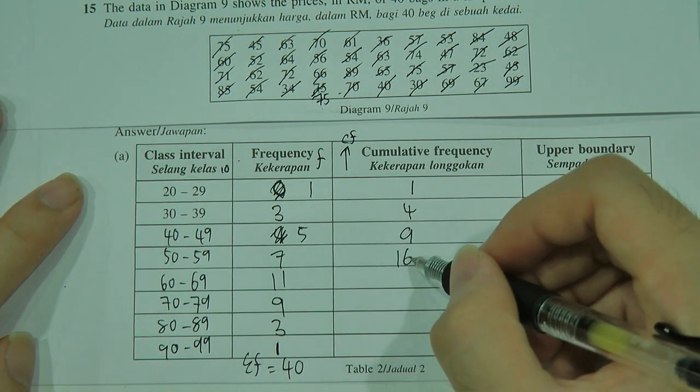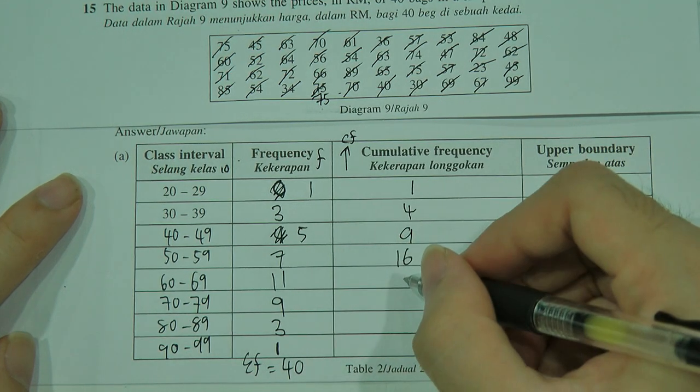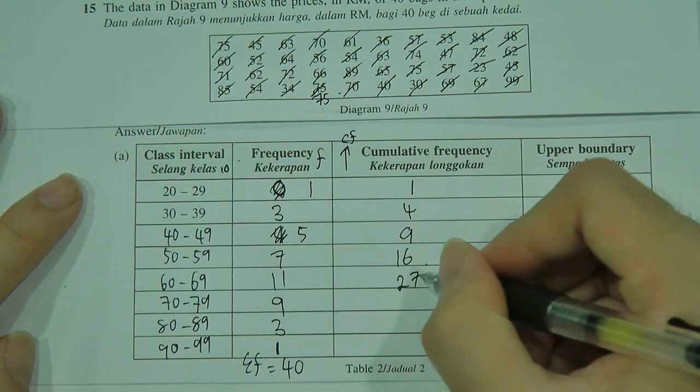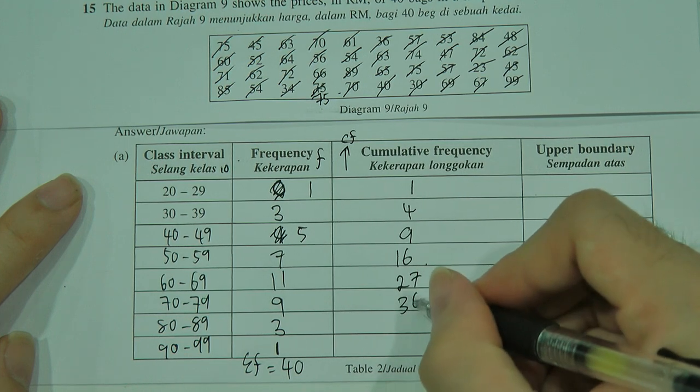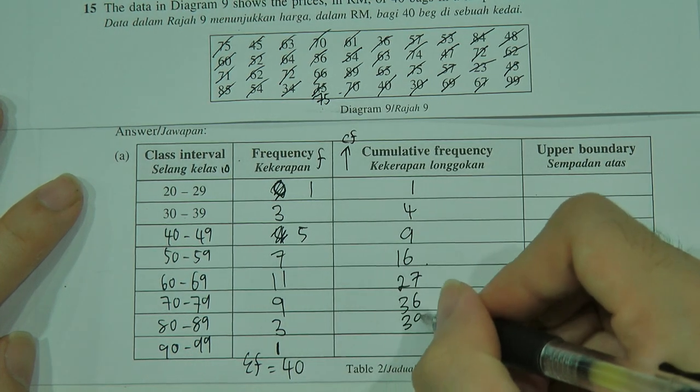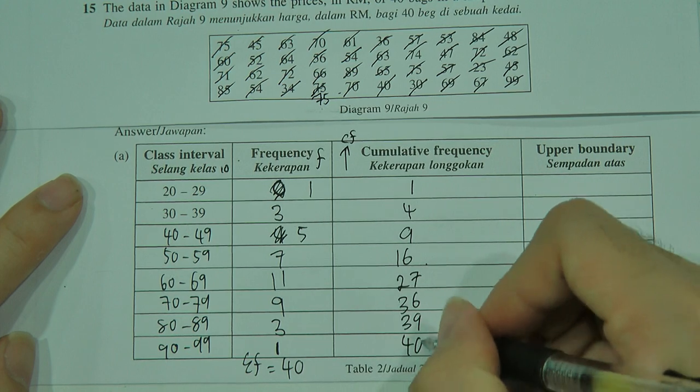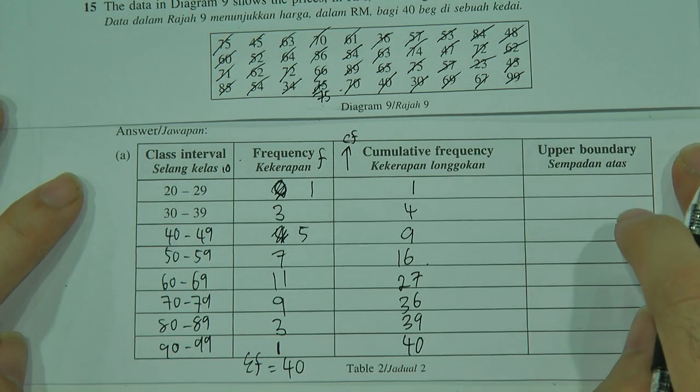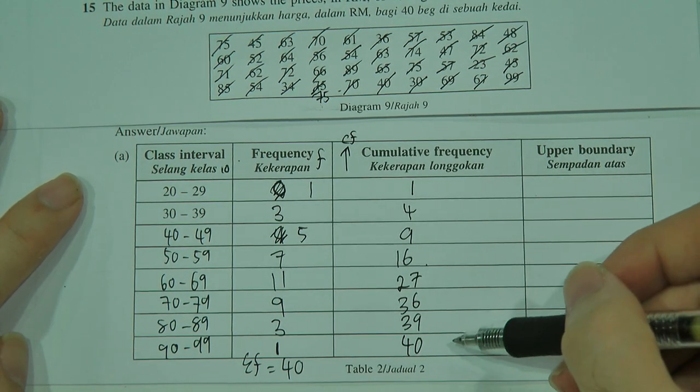9 plus 7 is 16. 16 plus 11 will be 27. 27 plus 9 is 36. 36 plus 3 is 39. 39 plus 1 is 40. So how we check the cumulative frequency is, at the end we should get 40.